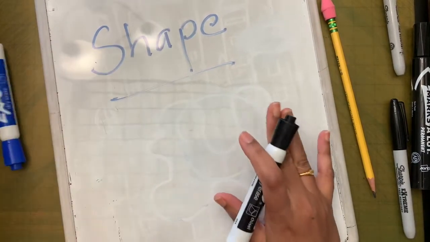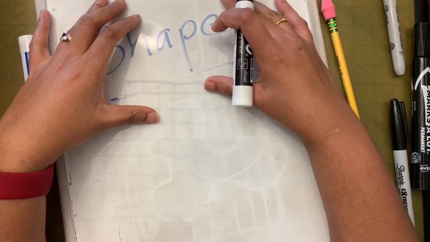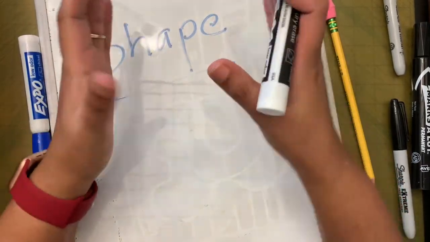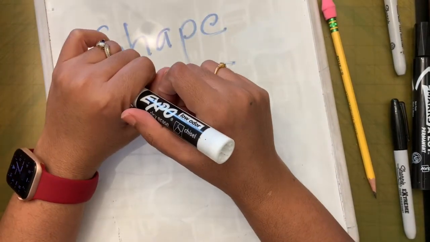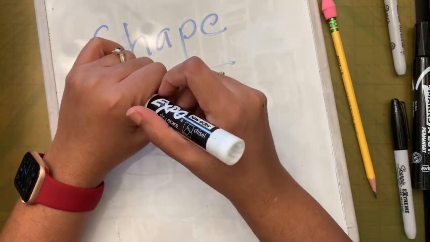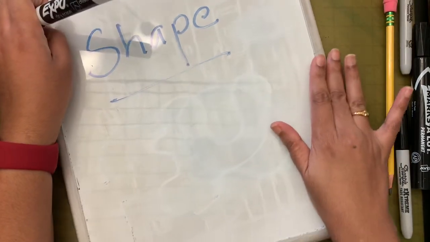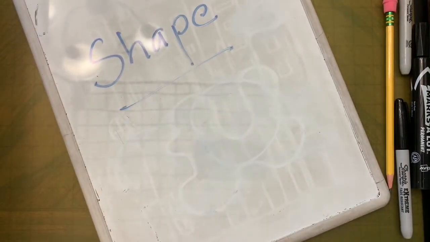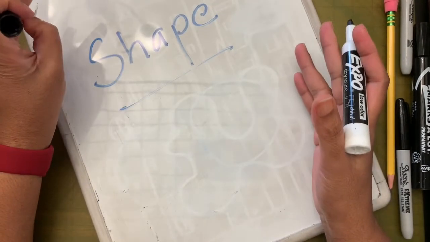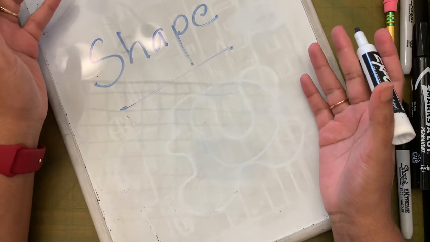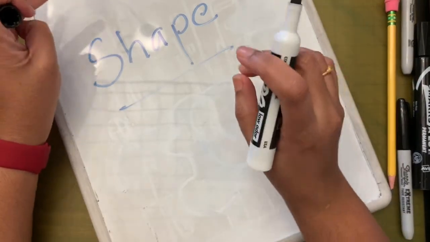So shape is divided into, we put it into two categories. Okay, there is geometric shape, and there is organic shape. So geometric shapes are shapes that you usually use in math. A shape that is a regular shape.